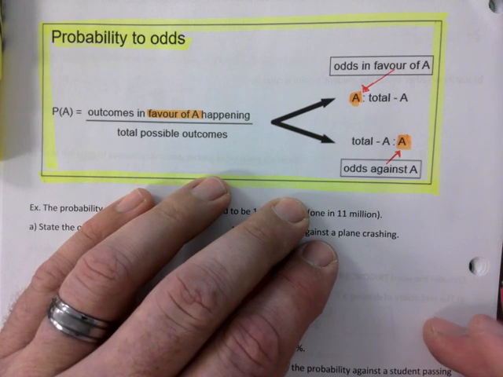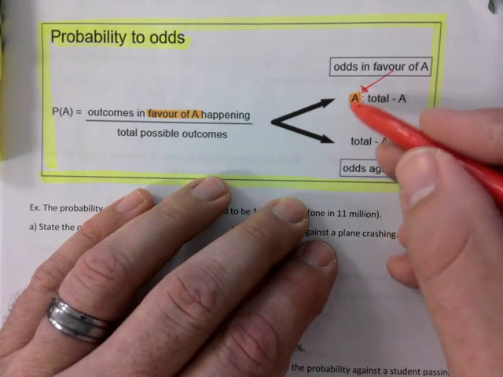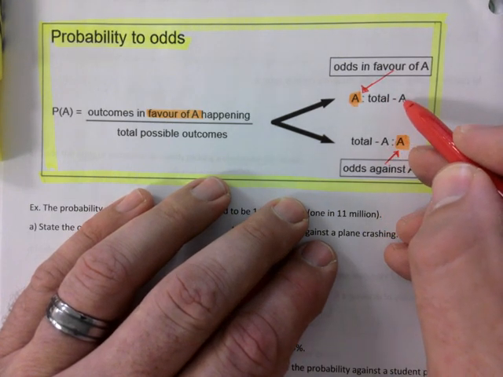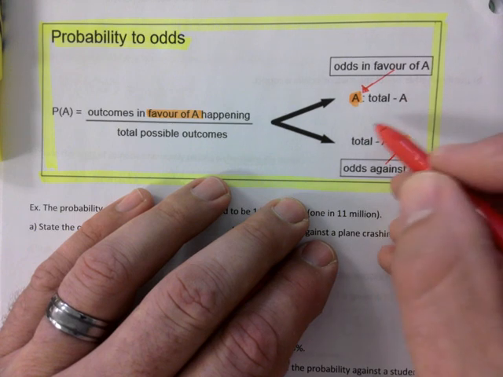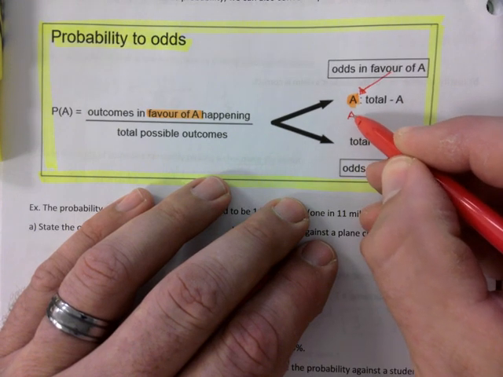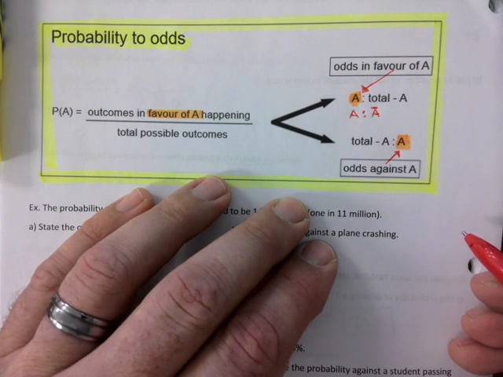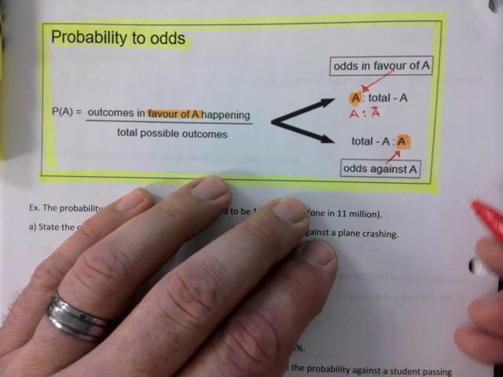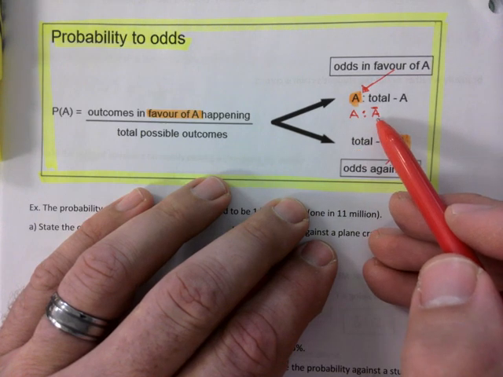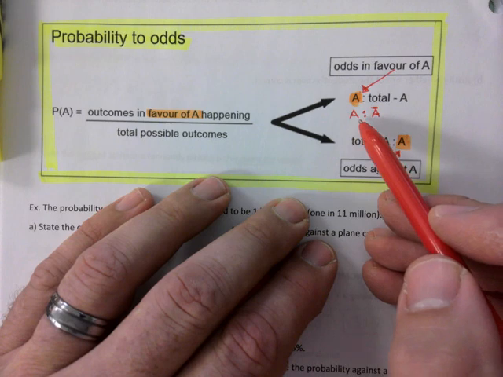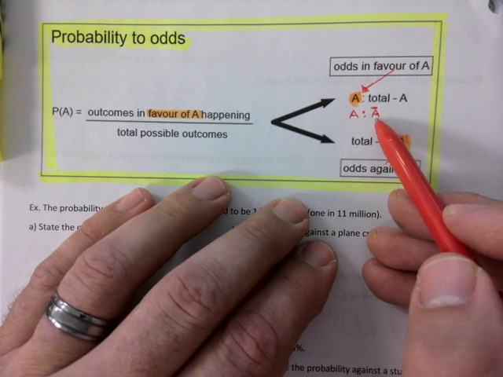Against is there, and if it's in favor, it's in the front. And so I'm going to give you a variation. Really, when you're done going total minus A, you end up with A and not A. That's what you end up with. A, not A. Chocolate, not chocolate, right?